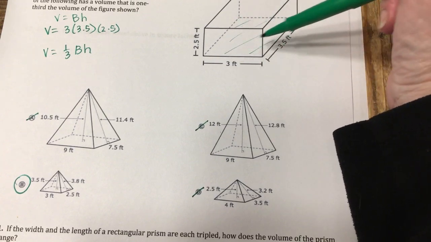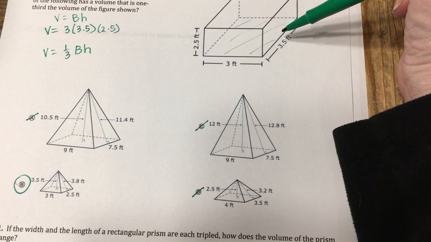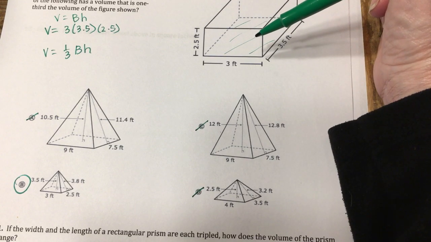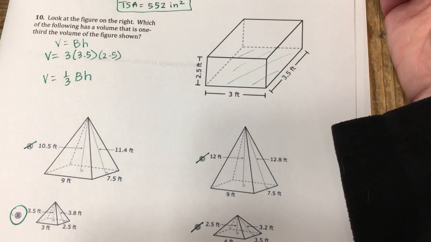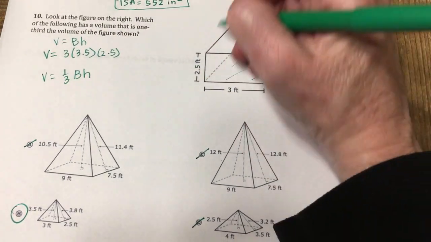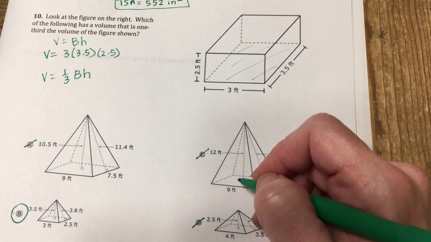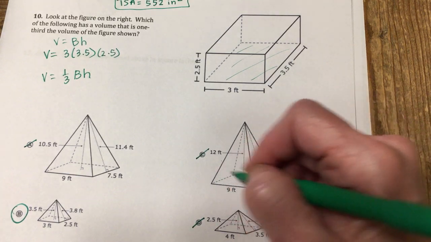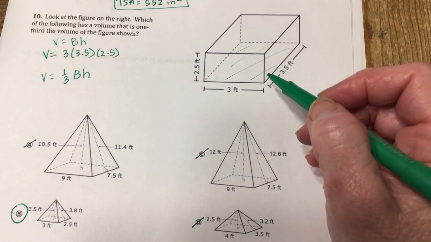So volume is the length times the width times the height, or the area of a base times the height. A pyramid is found exactly the same way, only you divide it by 3, or you take 1/3 of it. Right? So what I need is the same dimensions of the box, just in the shape of a triangle. Okay, so same height, same dimensions of the base, just a pyramid instead of a prism. All right, so again, that's what I'm looking for.